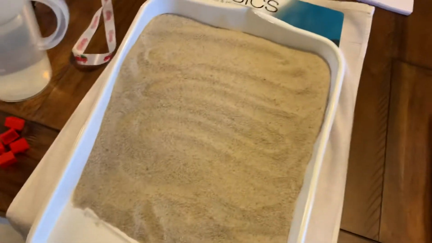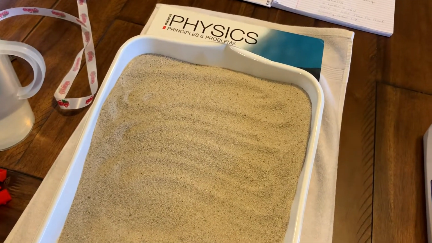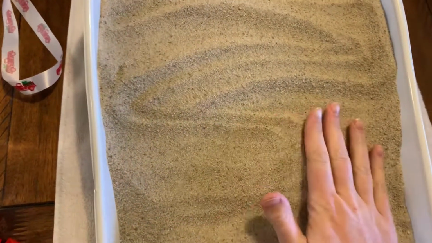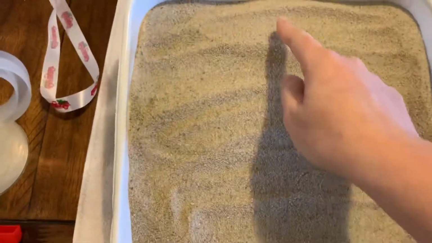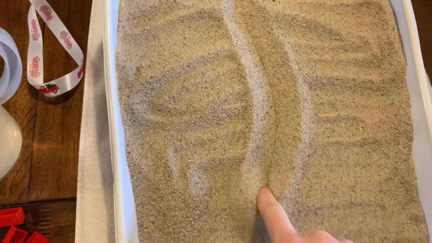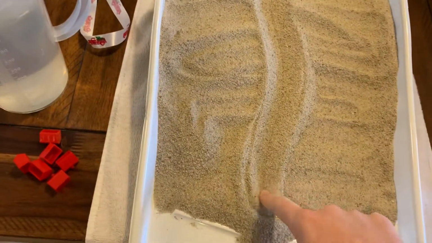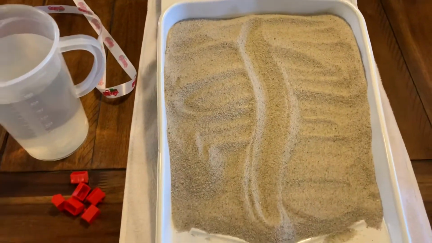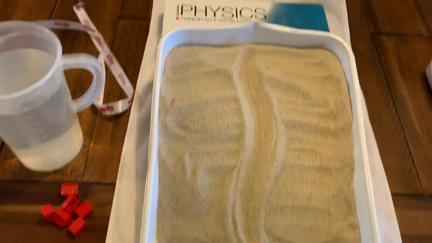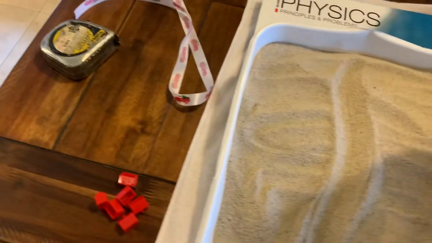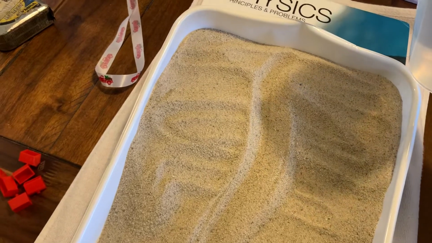So part A, I am going to be making a river. I'm going to smooth things out a little bit, as best I can, and then make a real straight river all the way down here. Okay, so I'll go in there again. That's my river bed, fairly straight. Then I'm going to use my pitcher of water and start pouring it in to feed my river.